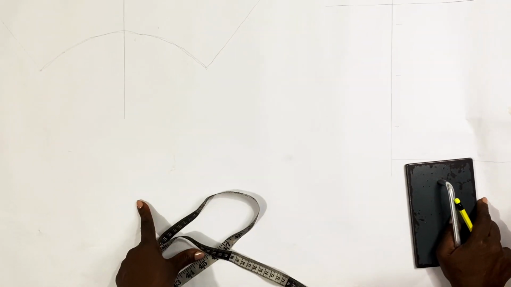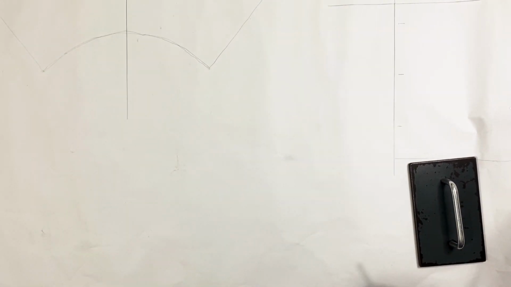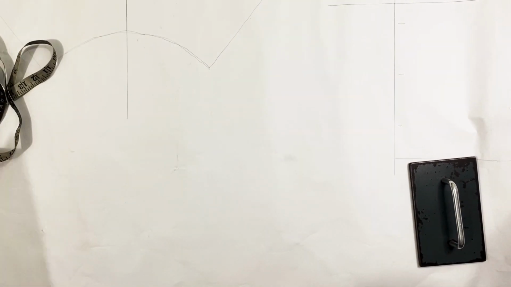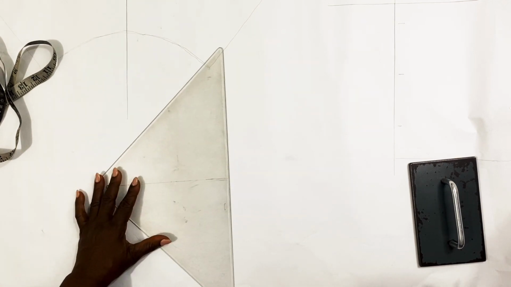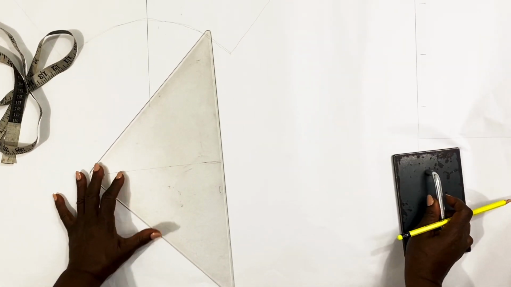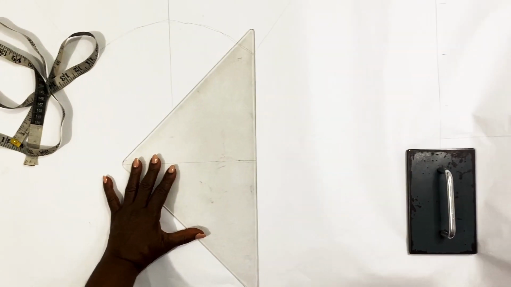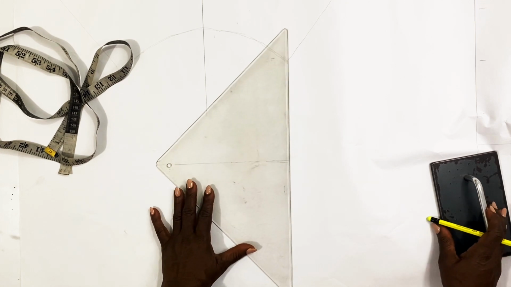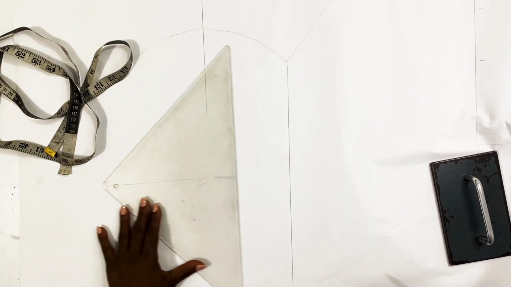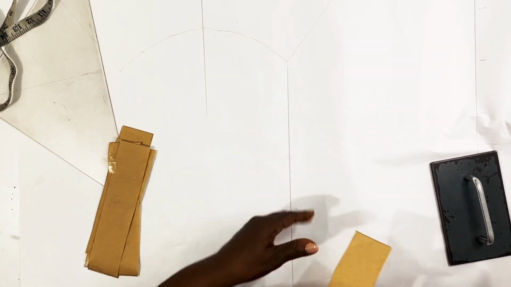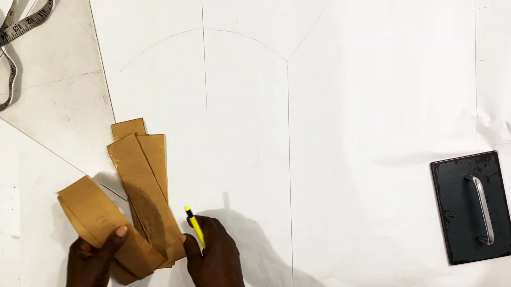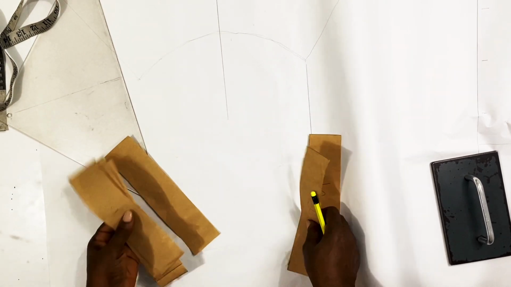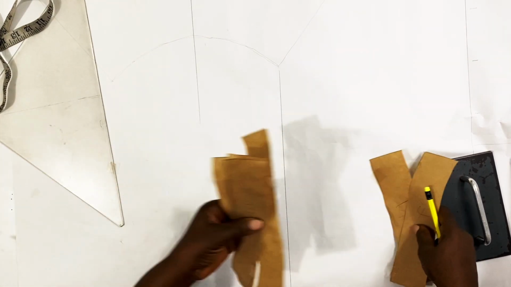The 3rd type is the unequal fullness. So this time I'm going to add fullness to both sides, but they will not be equal. The fullness will be different. So I think if we work here, that will be fine. I hope you can see it. So right here I have my perpendicular line, my vertical line, and I have my 3 pieces to the left and then 3 pieces to my right.